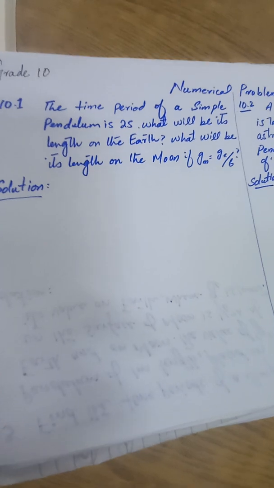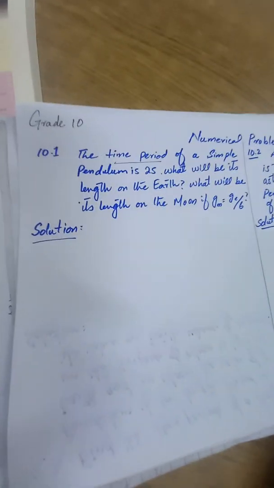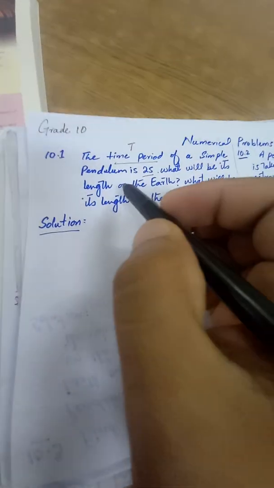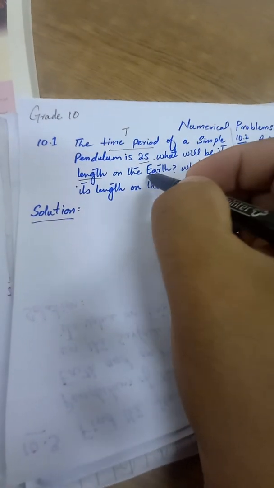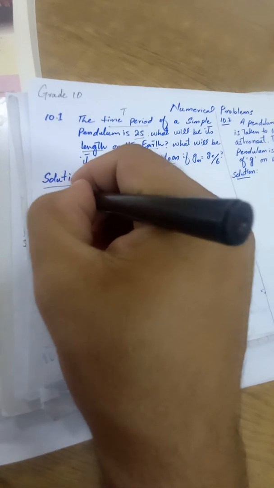The statement of the problem is: the time period of a simple pendulum is 2 seconds. This is given. What will be its length? Now we are going to find the length on the Earth and the length on the Moon. So first we write the given data.